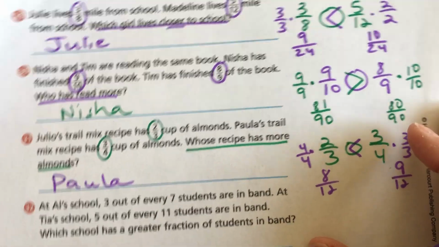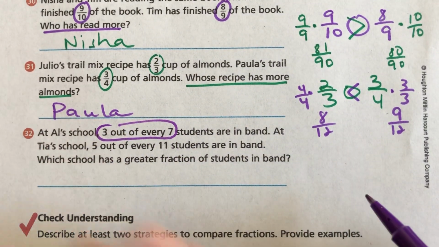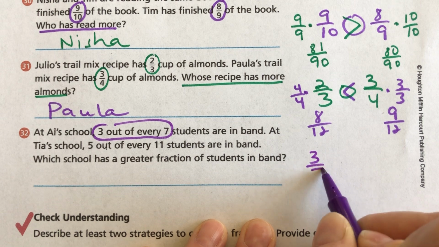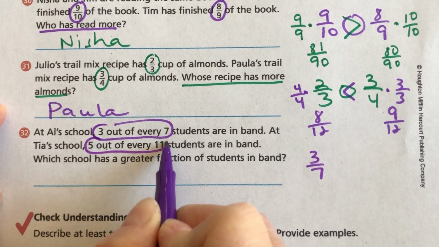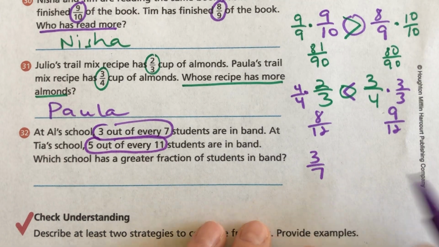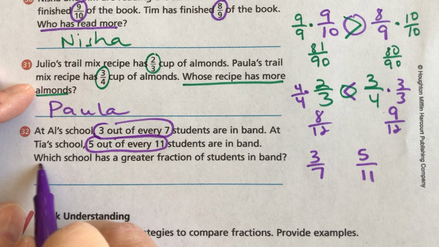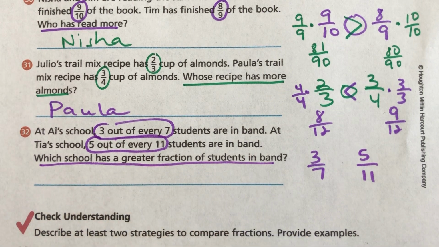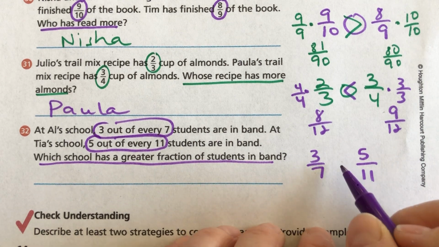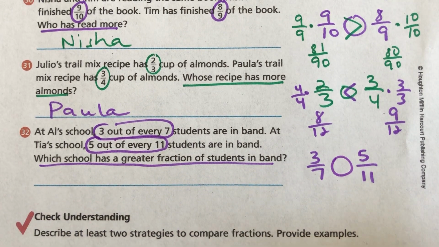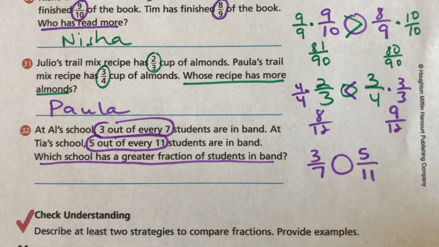All right, number 32. At Al's school, 3 out of every 7 students are in band. That would look like 3/7. At Tia's school, 5 out of every 11 students are in band. That would look like 5/11. Which school has a greater fraction of students in band? So it's asking which one of those is more. So we need to do a comparison here, and my numerators don't match, and my denominators don't match.